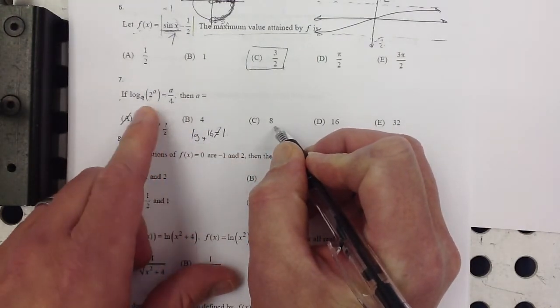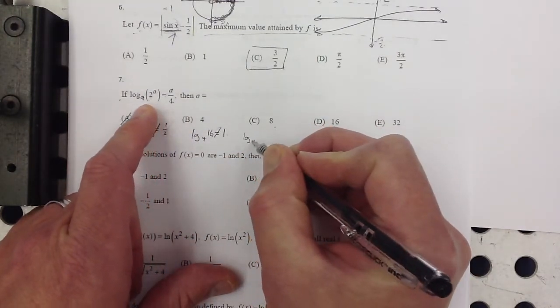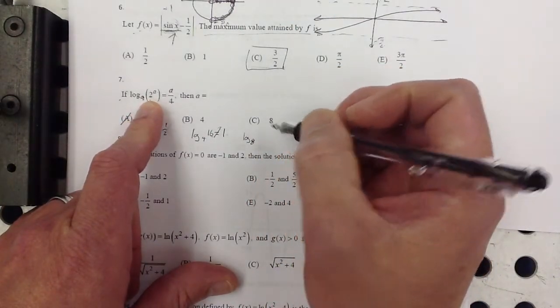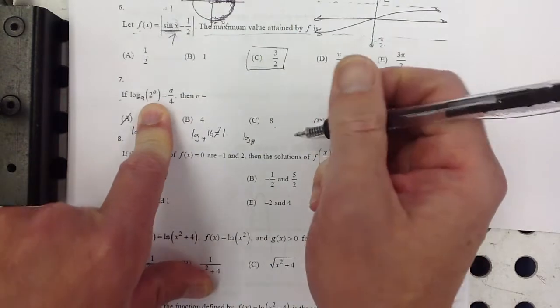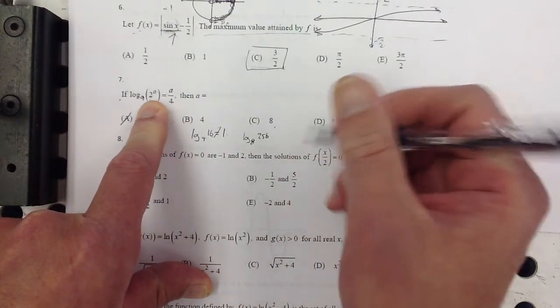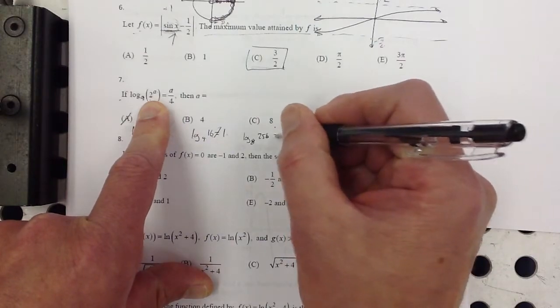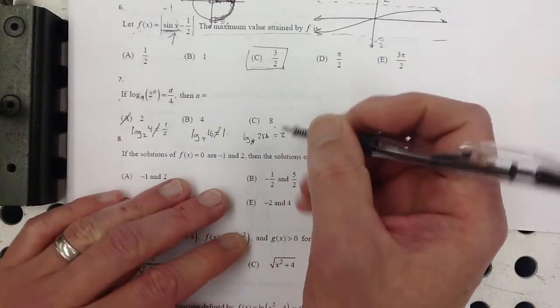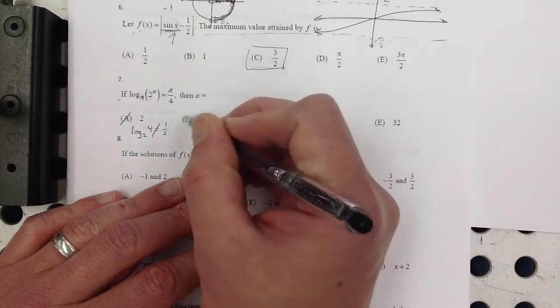Here we have log base 8 of 2 to the 8th power. 2 to the 8th power is 256. You knew that, right? That is equal to 8 over 4, which is 2, and 8 squared is not equal to 256, so that's also no good.